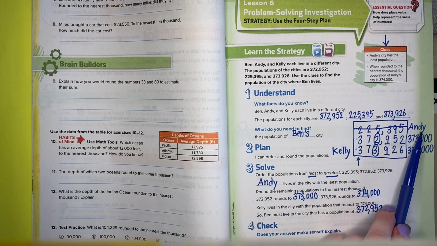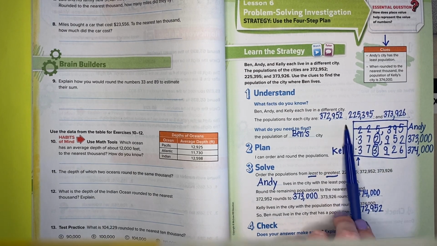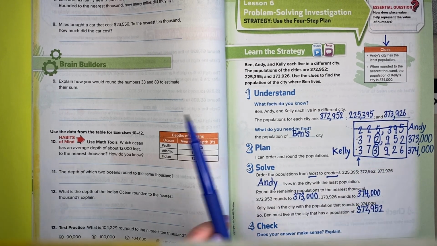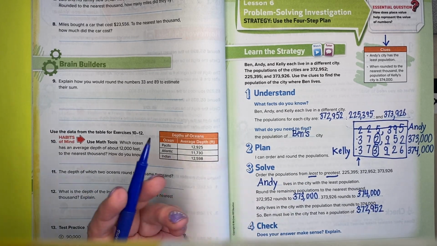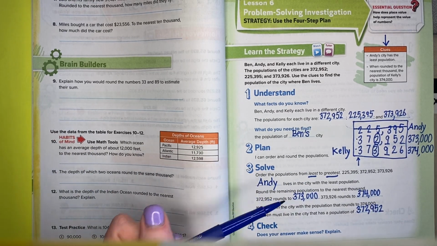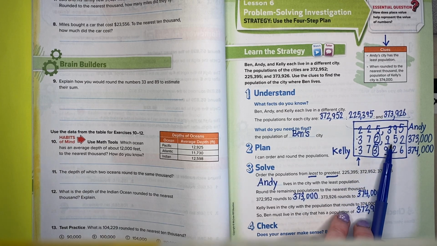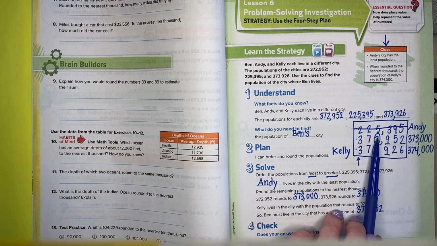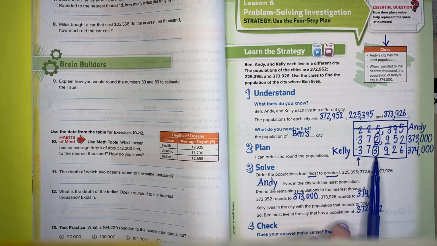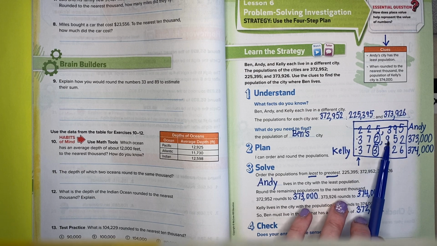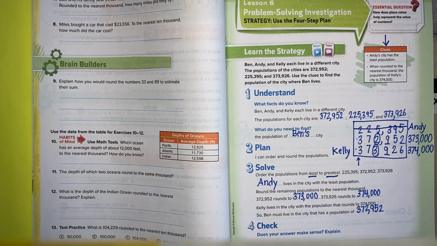Sure. I know that Andy lived in the city that had the smallest population. I went ahead and got rid of that number. I didn't even have to think about it much after the very beginning of the problem. And I know that I rounded these numbers correctly because I know that these are both in the thousands place. So I circled the right amount, or the right place value. And I know that 9s tell the circled numbers to go up 1. So I know I'm correct. And I'm not going to fill all that in, but we are correct in that.